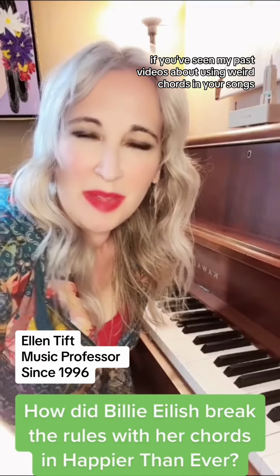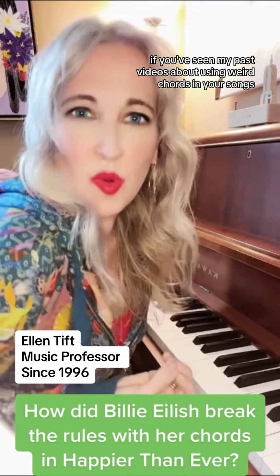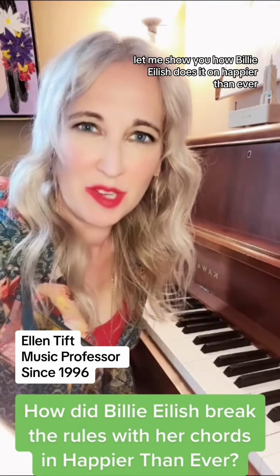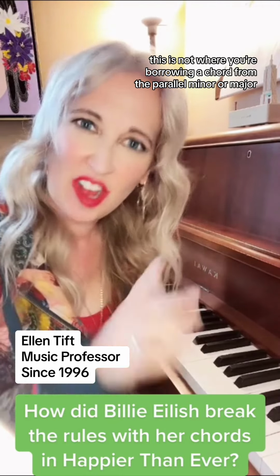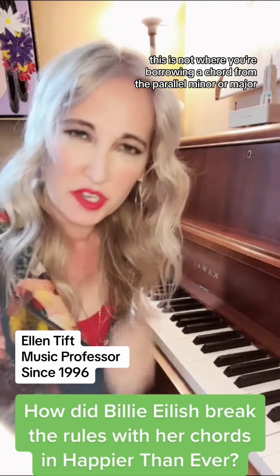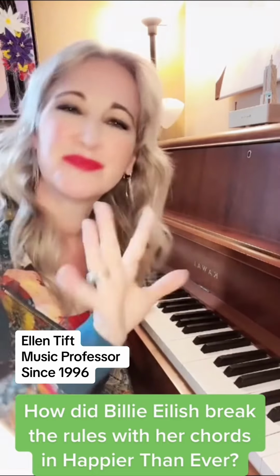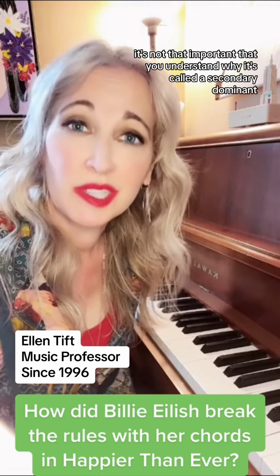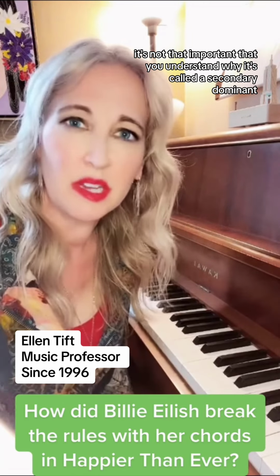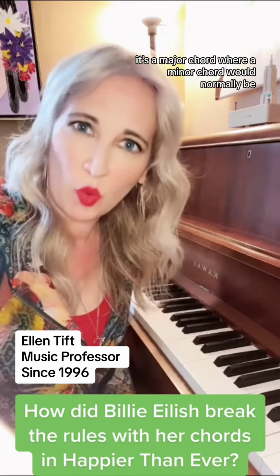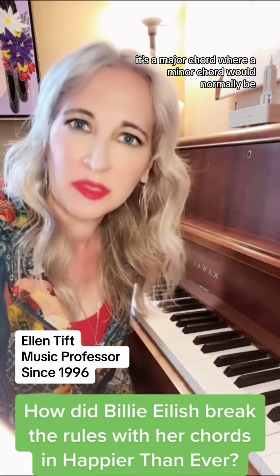If you've seen my past videos about using weird chords in your songs, let me show you how Billie Eilish does it on Happier Than Ever. This is not where you're borrowing a chord from the parallel minor or major. If you took a music theory class, they would call it a secondary dominant. That's a term that, you know what, it's not that important that you understand why it's called a secondary dominant. What I just explain it as is it's a major chord where a minor chord would normally be.